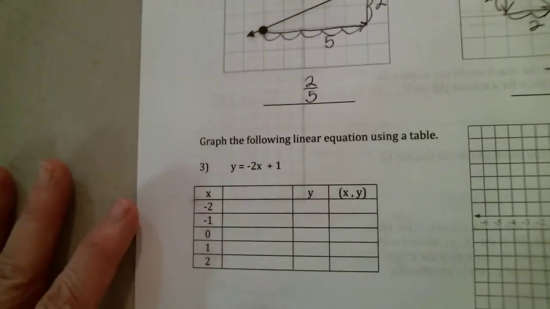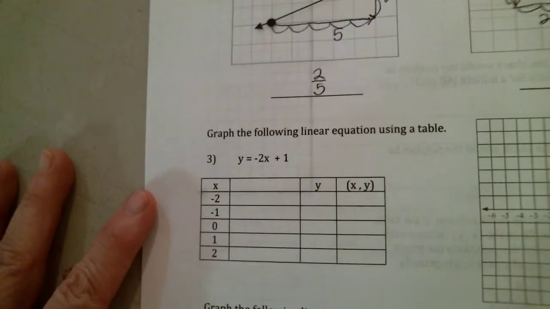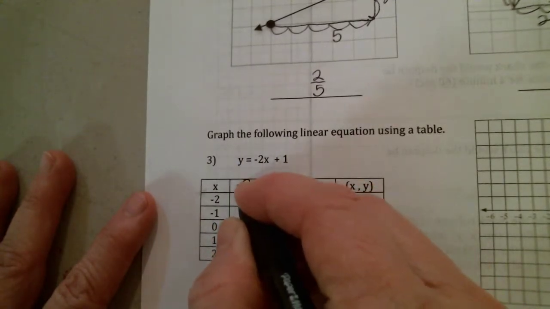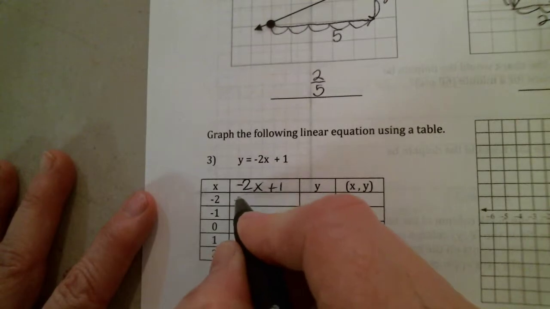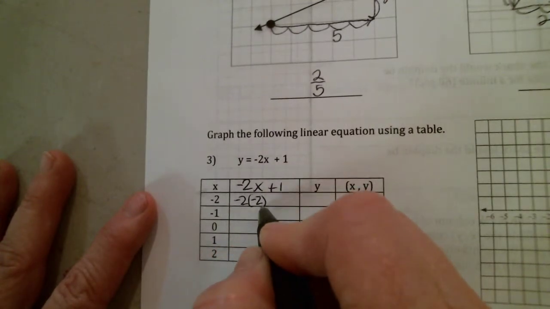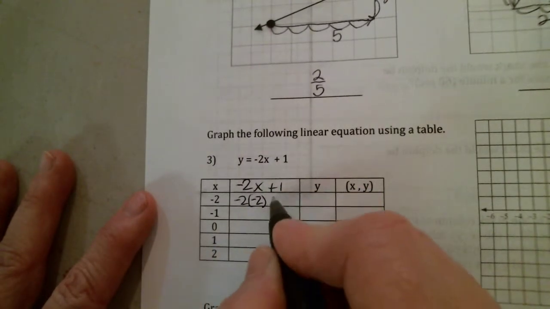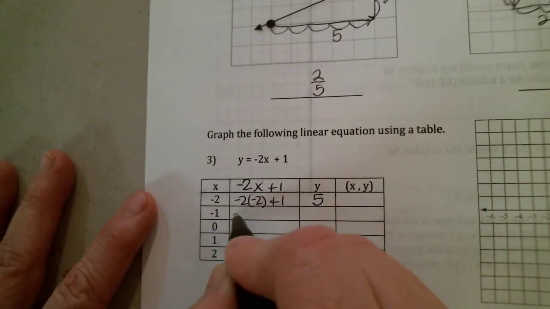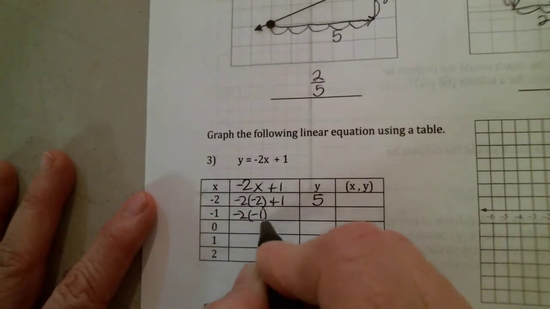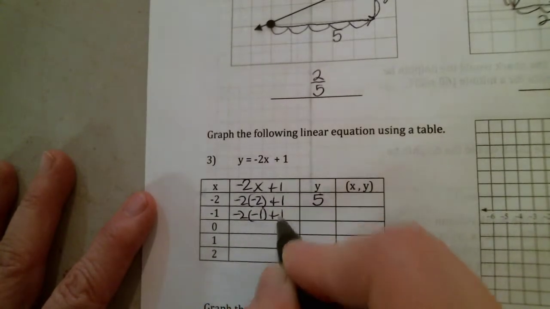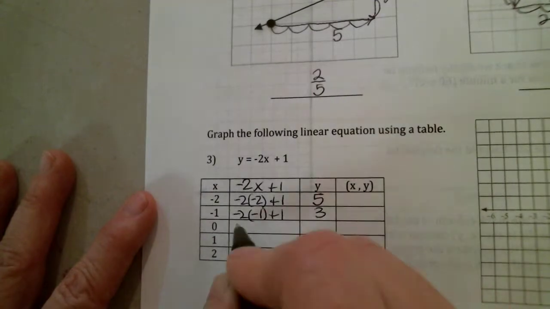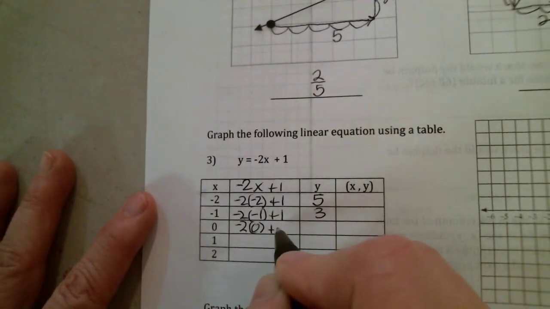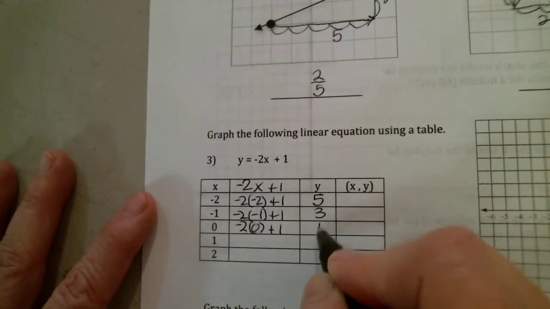Number 3 is graphing a linear equation using a table. The rule is -2x plus 1. So if x is -2, we have -2 times -2, which is +4, plus 1, which gives us 5. If x is -1, we have -2 times -1, which is 2, plus 1 is 3. If x is 0, we have -2 times 0, which is 0, plus 1 is 1.